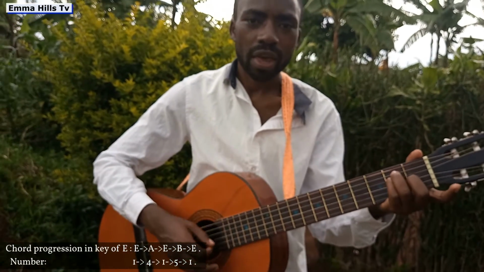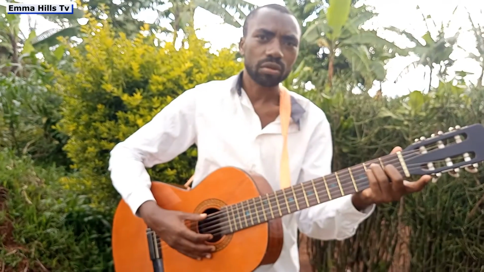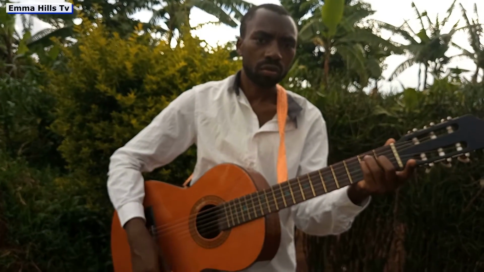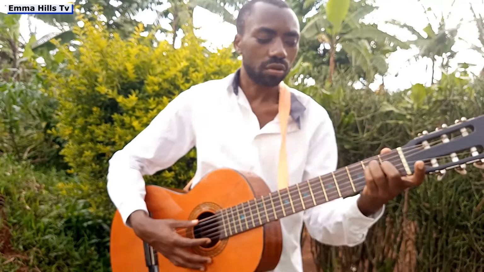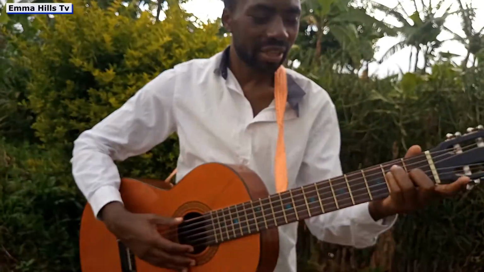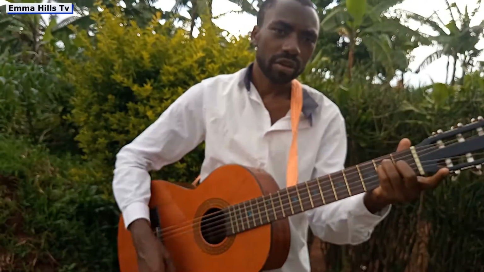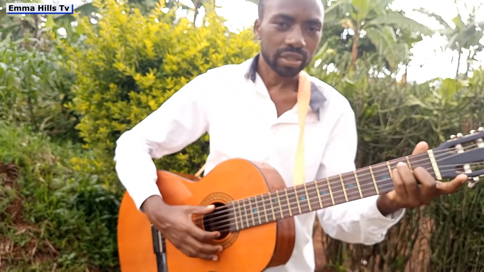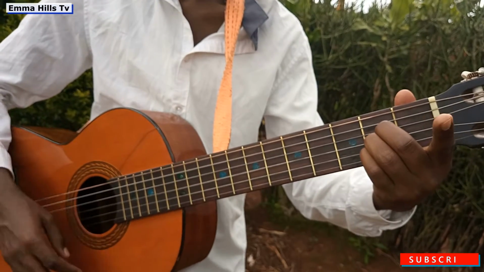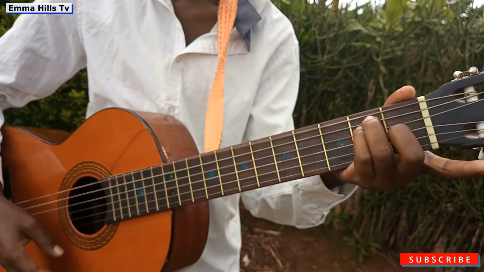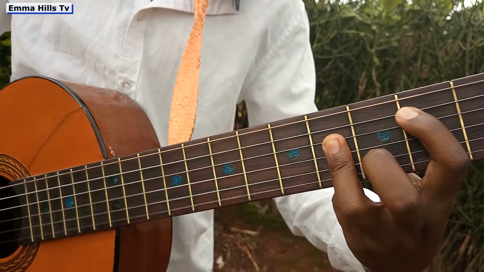You can also use the so-called solfege. Then you treat any major key as the do, like this one as do. Do, do, fa, so, do. But sometimes if you're a beginner, you may get confused. But if you're a guitarist, you know what I'm talking about when you talk about the key of E or the chord progression in the key of E. That is why you can see do, do, fa, do, so, do.